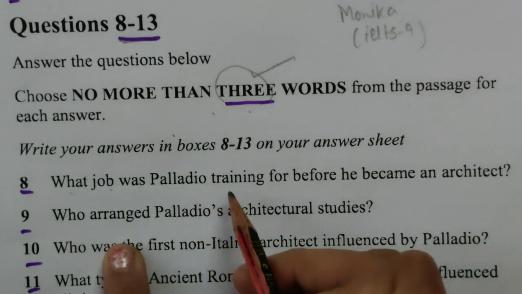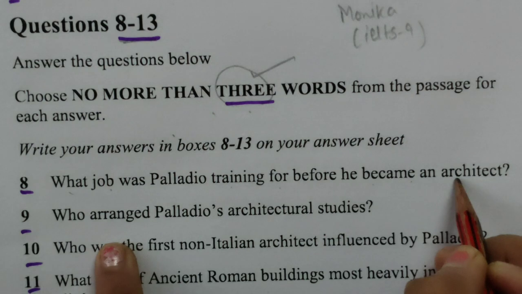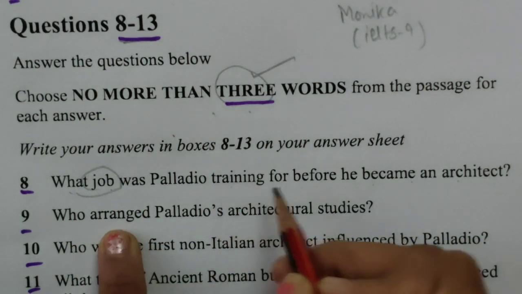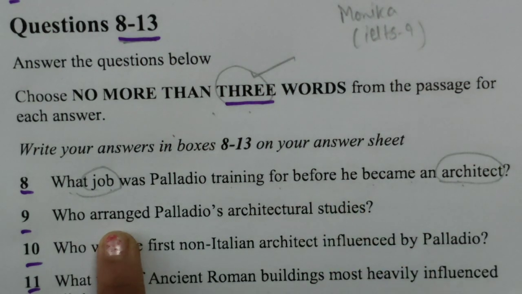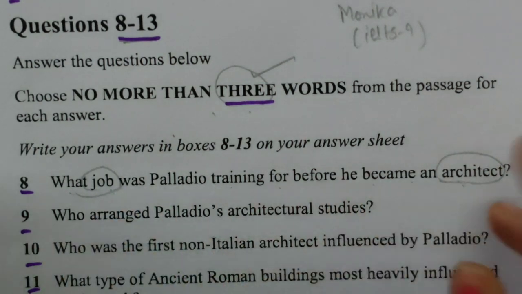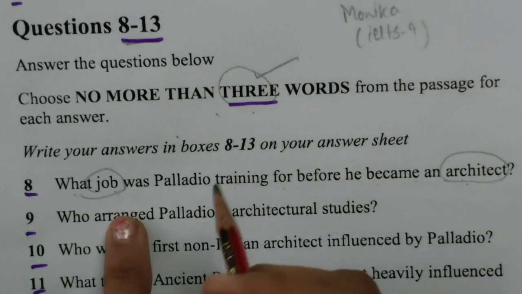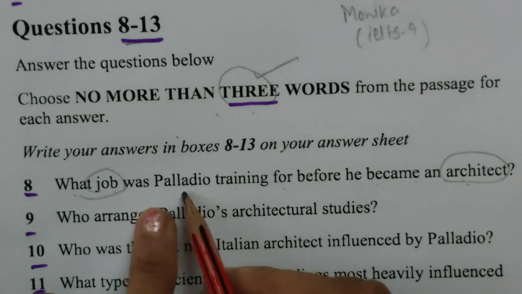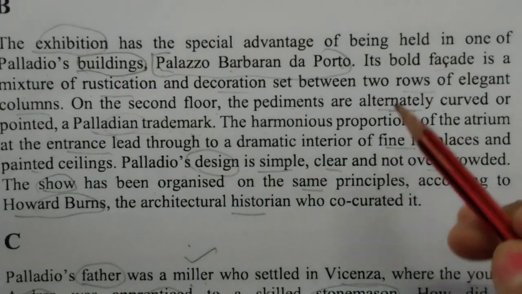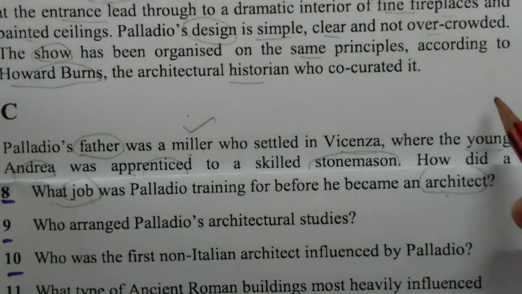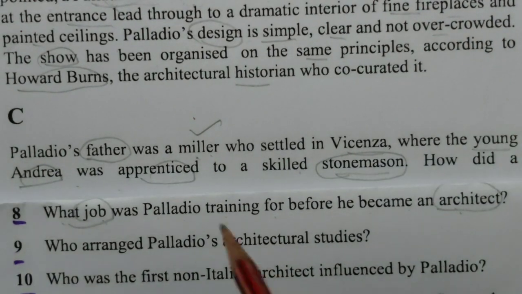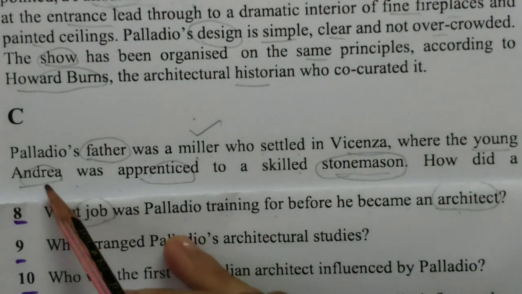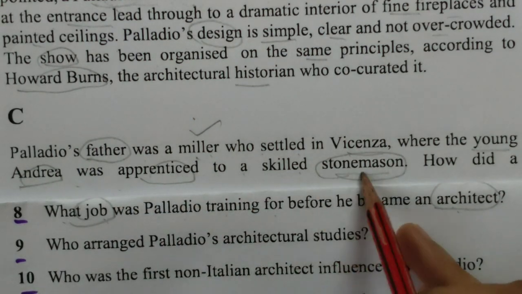What job was Palladio training for before he became an architect? So what job he was doing before he became an architect? Now we have read the full paragraph. Now we will start looking for wherever he was studying and doing some work. In B paragraph nothing is there, but in C paragraph here they are talking about his father was a miller who settled in Vicenza, where the young Andrea was apprenticed to a skilled stonemason.